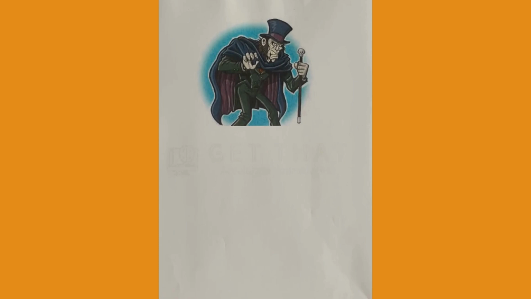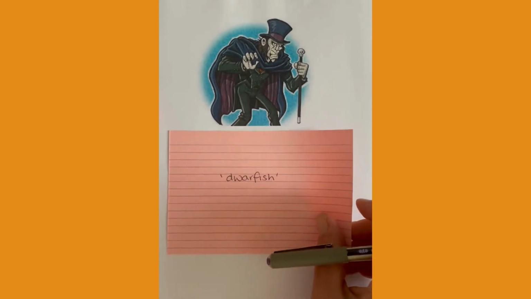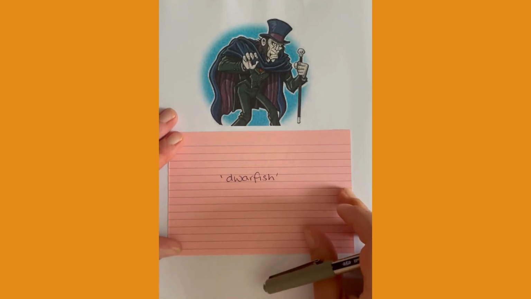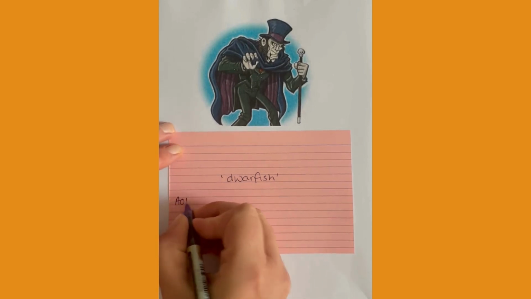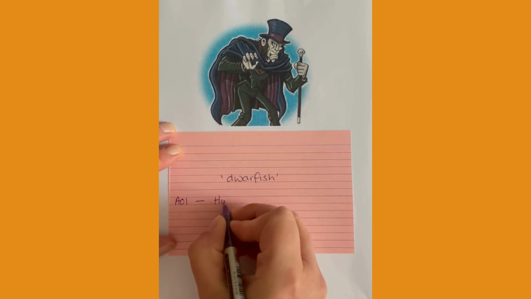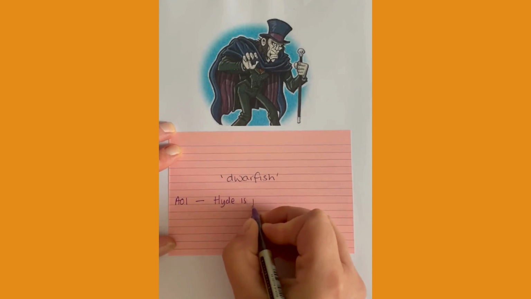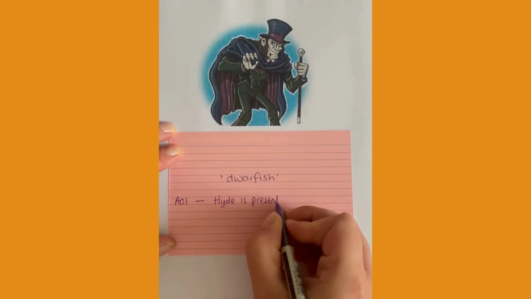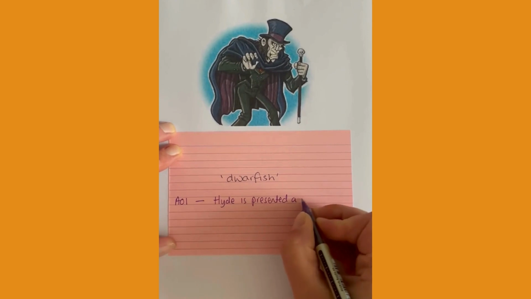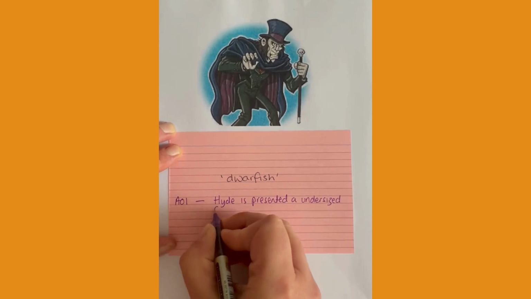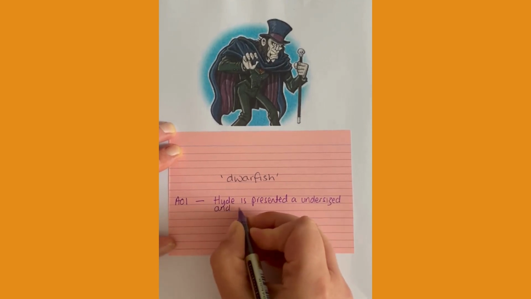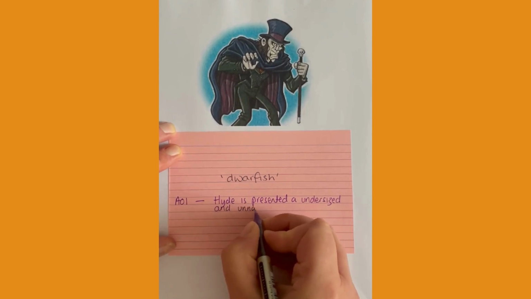When we are presented to him early on, he is described as dwarfish. So we're going to unpick this in terms of our assessment objectives. So we're going to start with AO1. So Hyde is presented as undersized and unnatural.